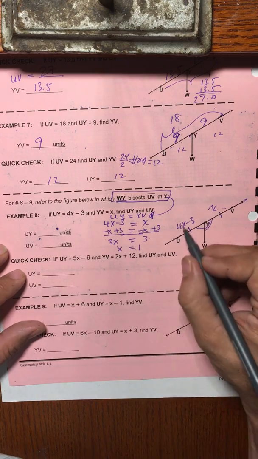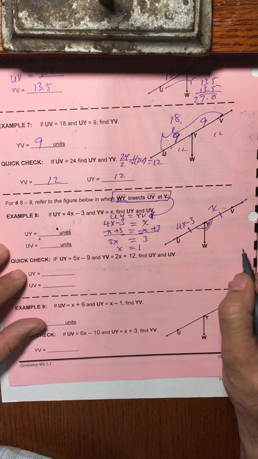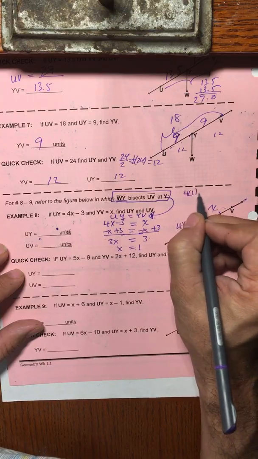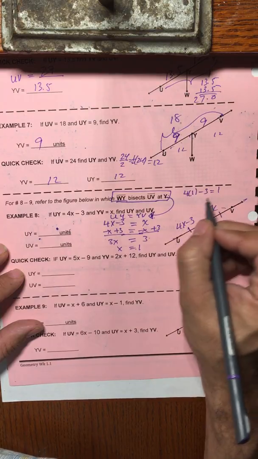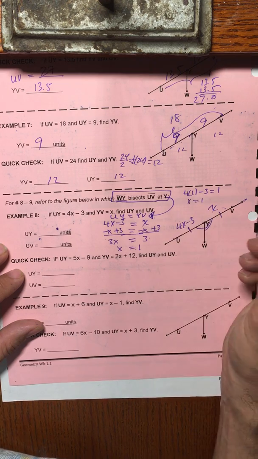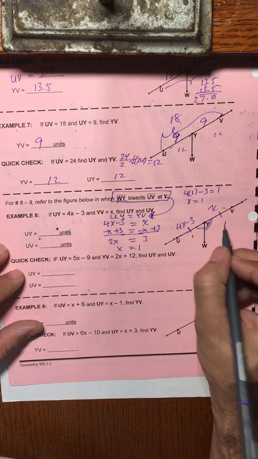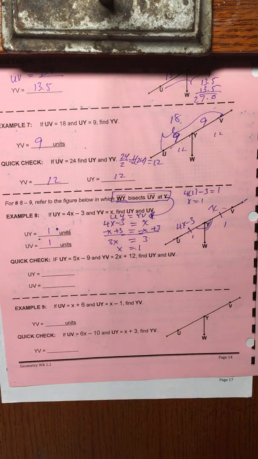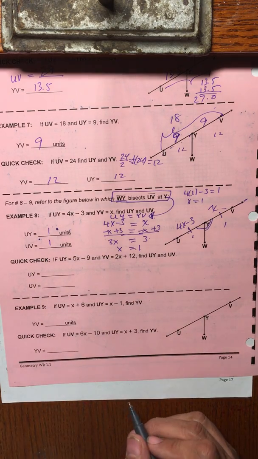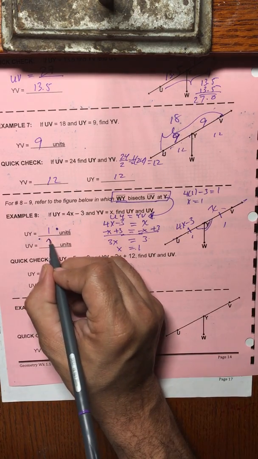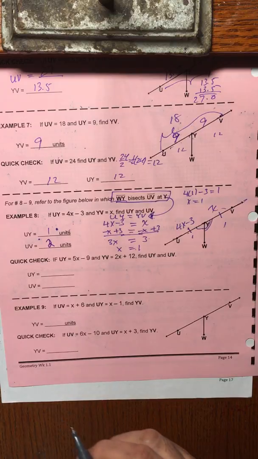So go back here and evaluate each of these. What is 4 times 1 minus 3 but 1? What is x but 1? So 1 plus 1. 1 and 1. Okay, and the whole thing is 2. Oh, excuse me. UY is 1, and this is 2, the whole thing.